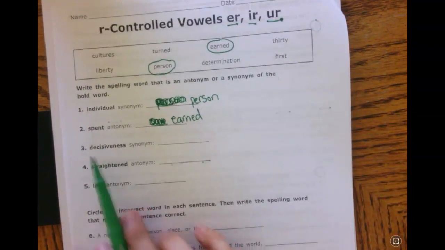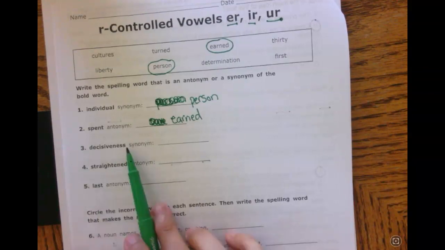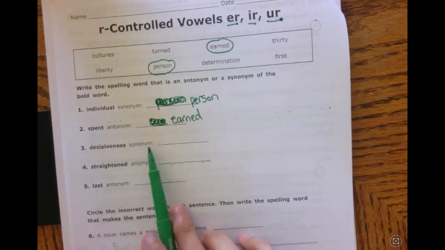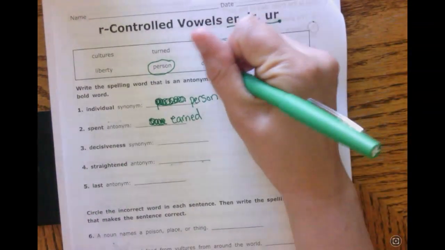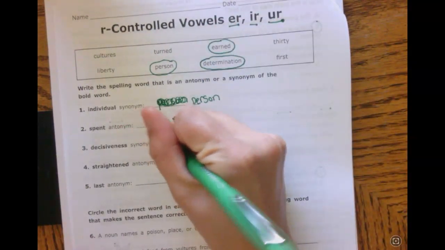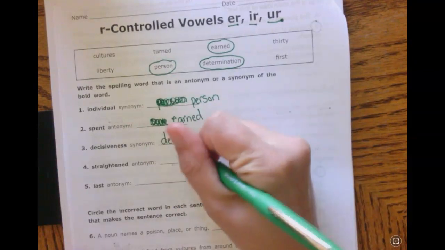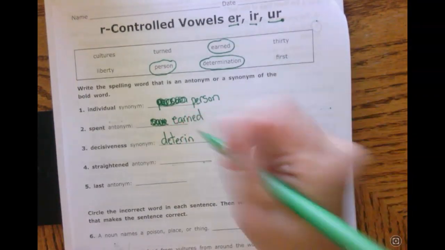Number three, decisiveness. Now that's a hard word, decisiveness. We're looking for a synonym of decisiveness, which is determination. You're determined to finish.